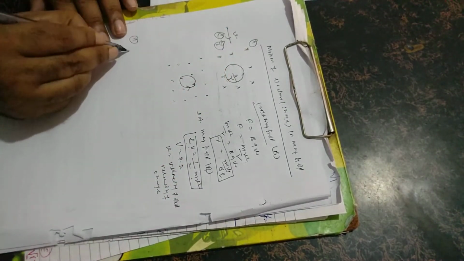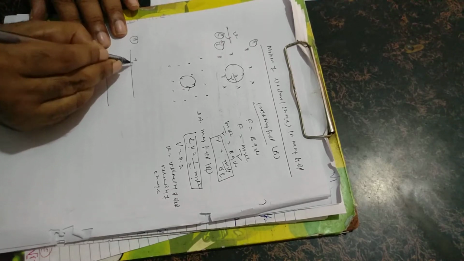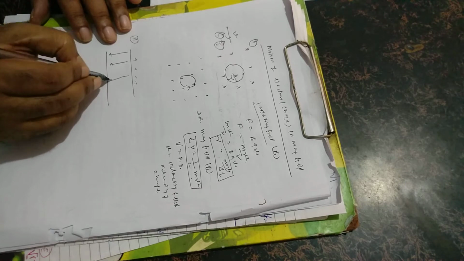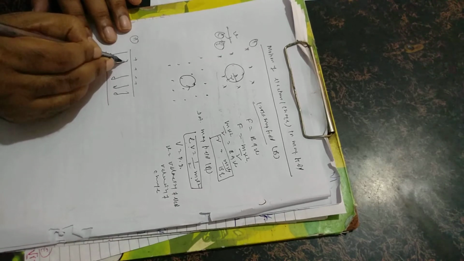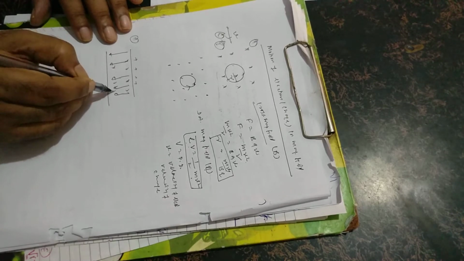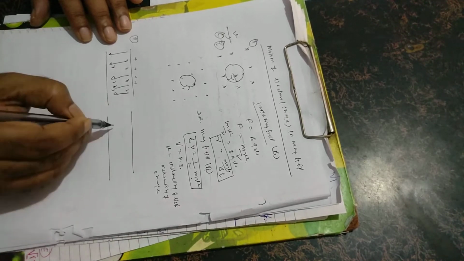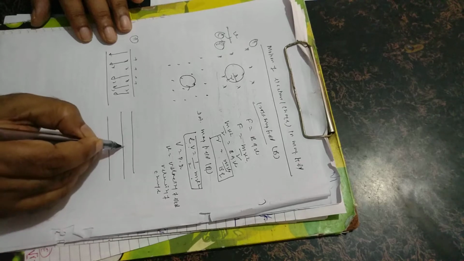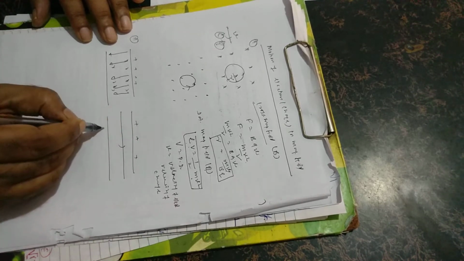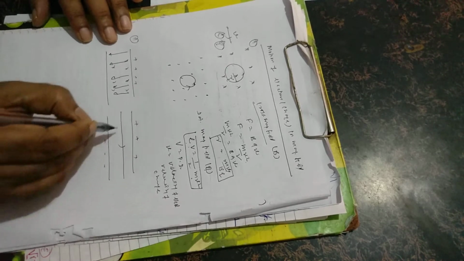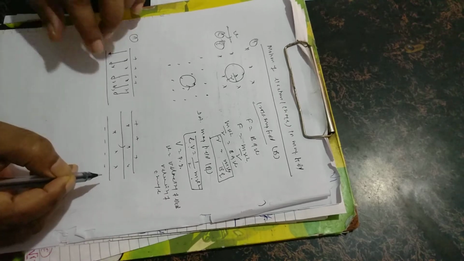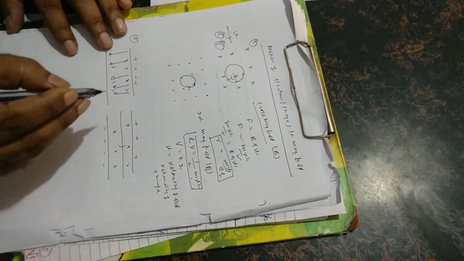And one more condition: if the electric field is in the downward direction like that, and a magnetic field is also applied perpendicular to it, in this situation the path remains undeflected. If both electric field and magnetic field are applied perpendicular to each other, to the path of the charge, the path of the charge remains undeflected.